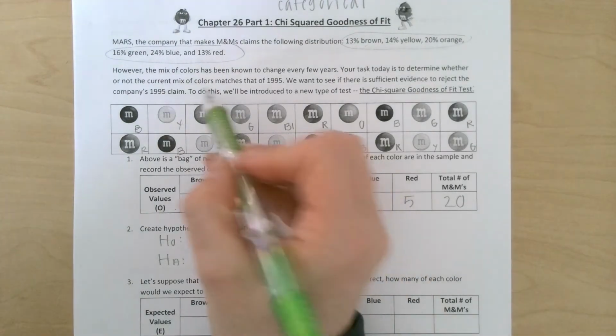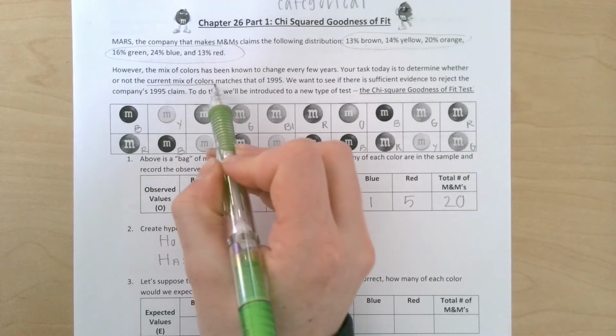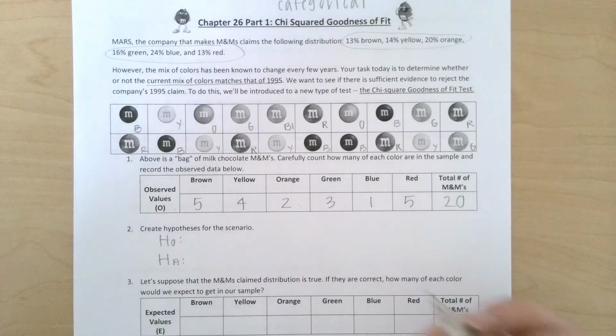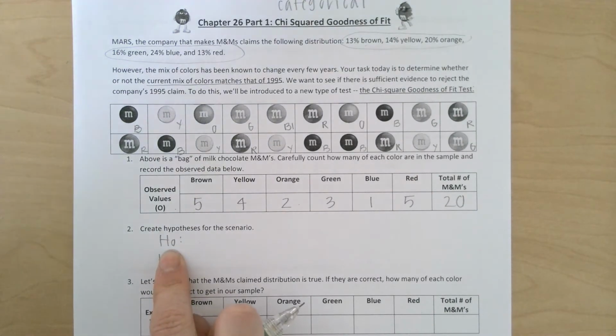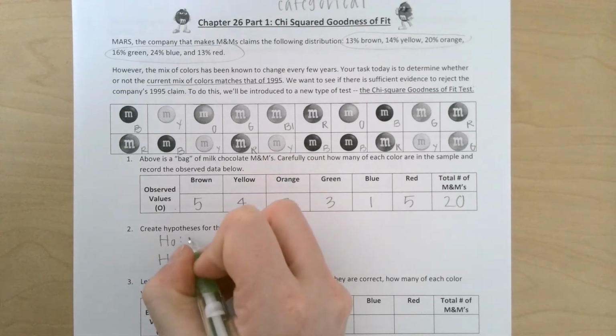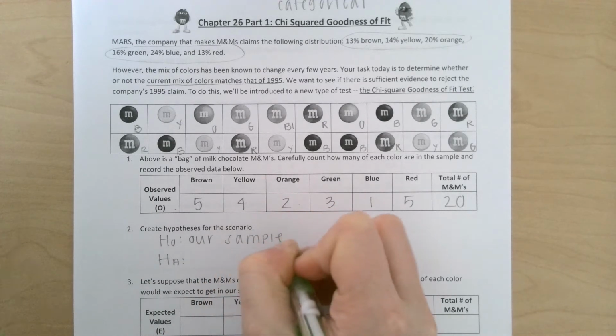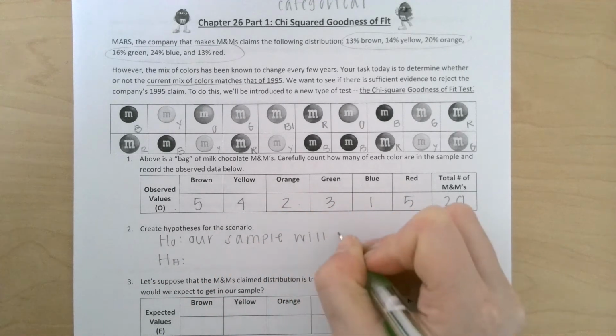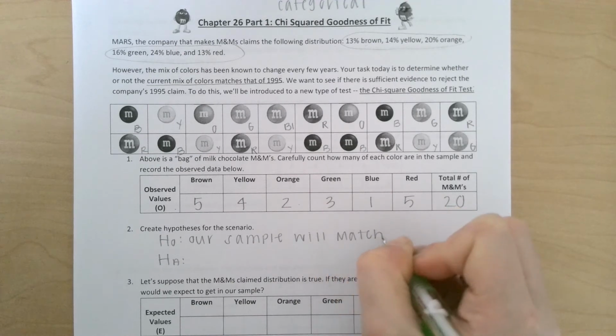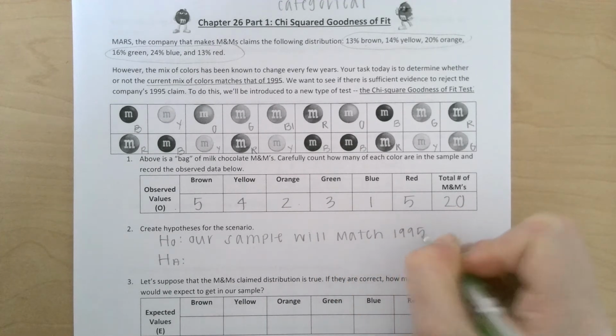So what I'm going to say is that the current mix of colors that we have right now matches 1995. That's what I'm going to assume to be true. So I'm going to say our sample will match the 1995 claim.